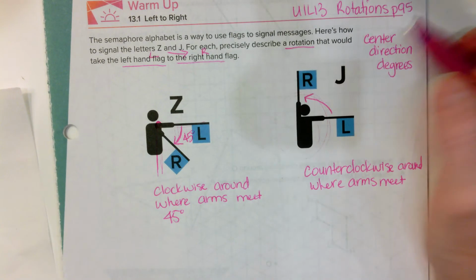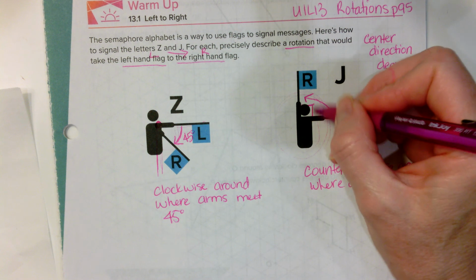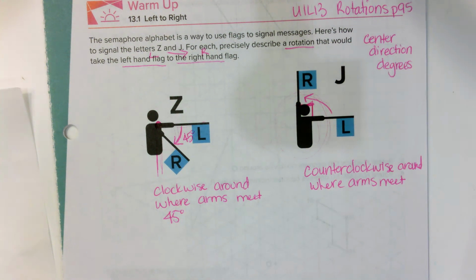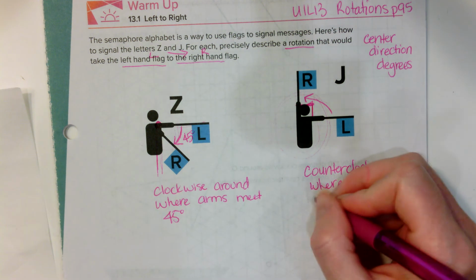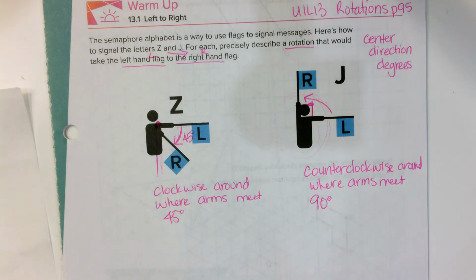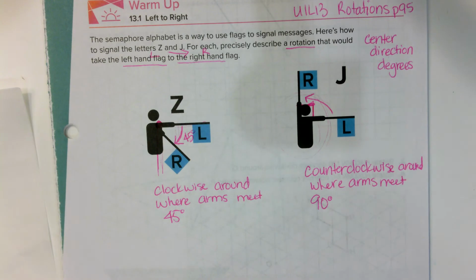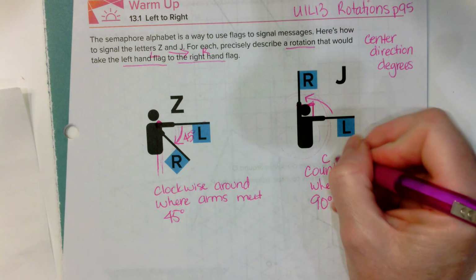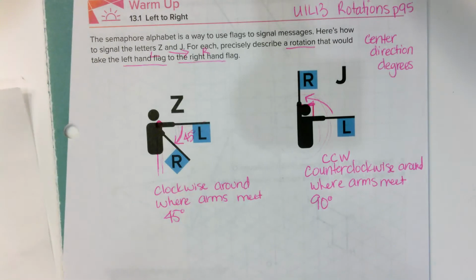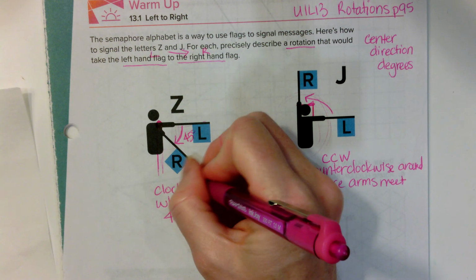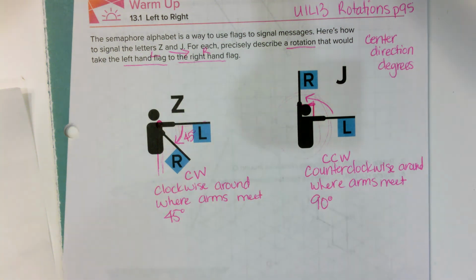Now we have to figure out the degrees. This really looks like a right angle to me, where the left arm and the right arm are. So in this case, I think that's 90 degrees. So when we use abbreviations, we use CCW for counterclockwise, so we don't have to write it all the time. And we use CW for clockwise.